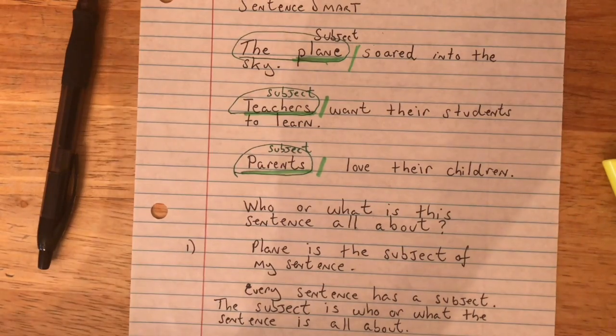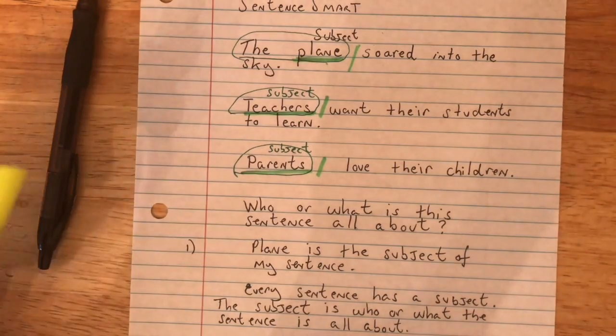So after I've made my sentences with my green cards, which are my noun cards, and also my lime green cards, which are my pronoun cards, I recognize that those are my subjects. They are who or what my sentence is all about. We've looked at this before.